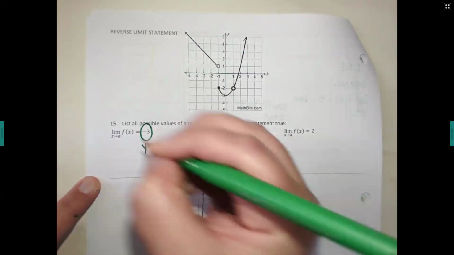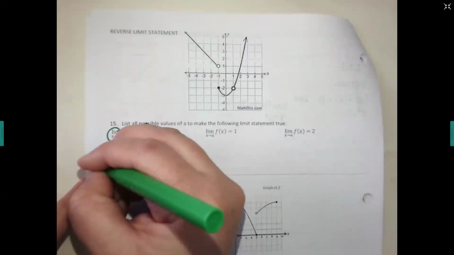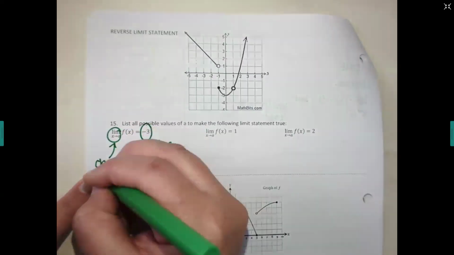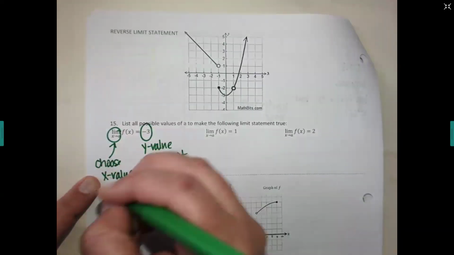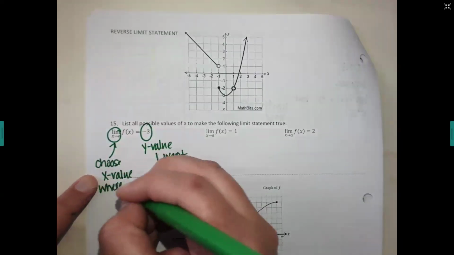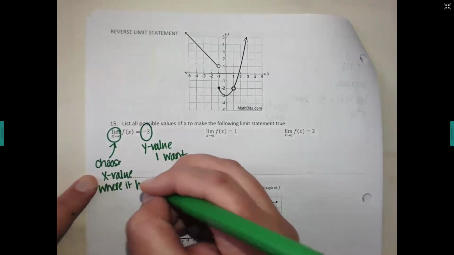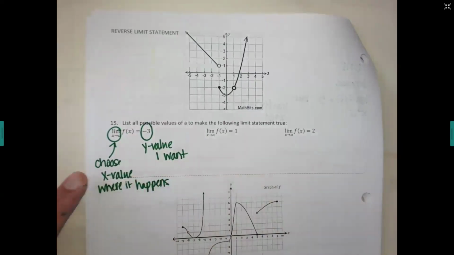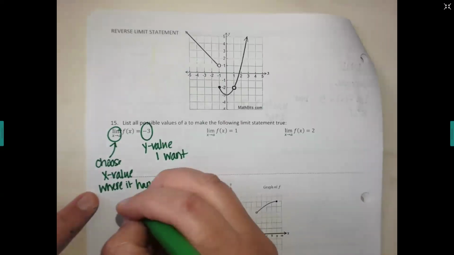And then I'm going to pick the x value. We'll say where it happens. So you're essentially filling in the blank in the limit statement. What x would make my limit be -3? Now on this graph, can you tell me where that happens? It would be 0. Because if I approach 0 from the left and the right, they both give me -3. So put a equals 0.